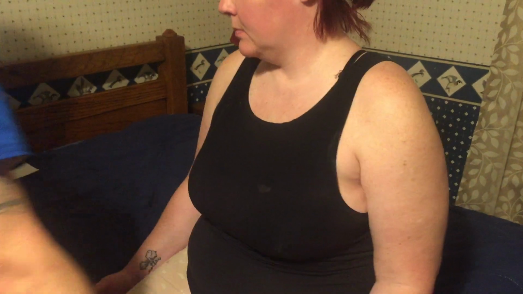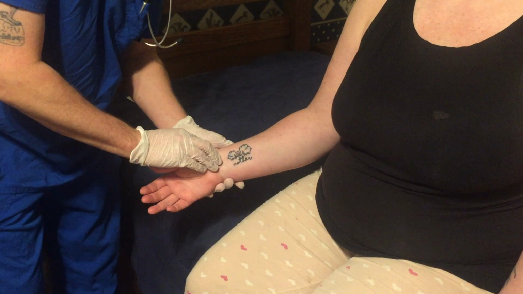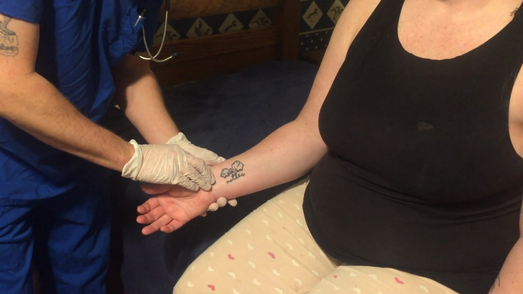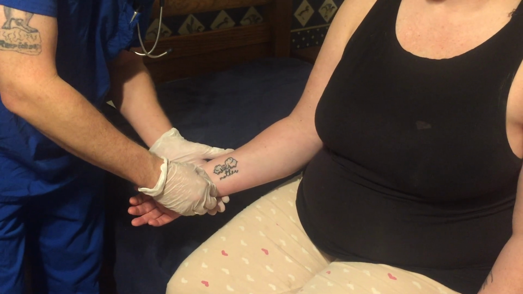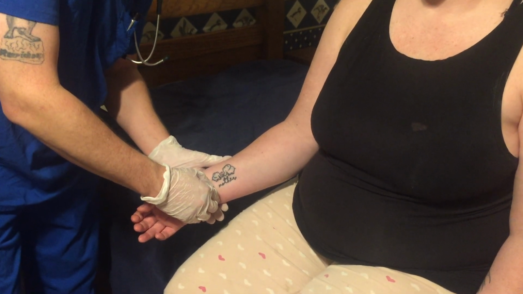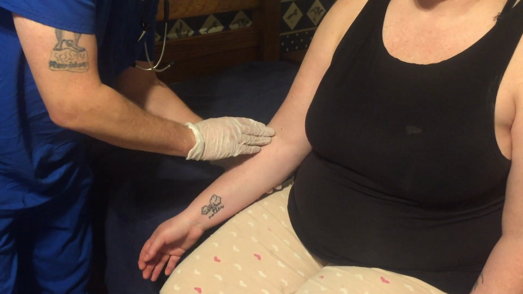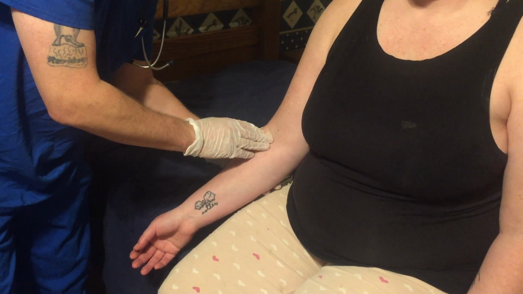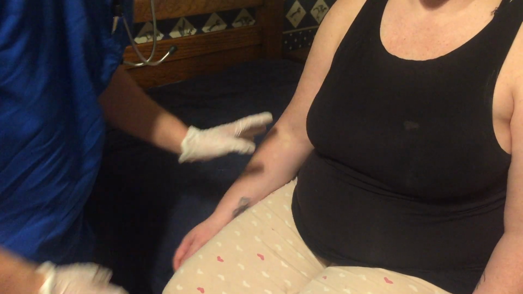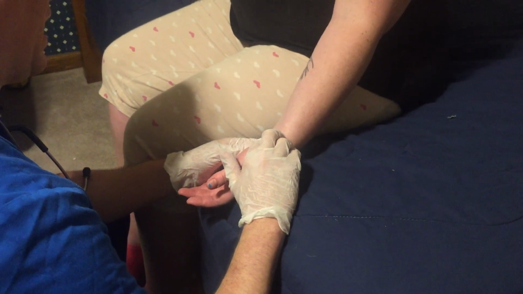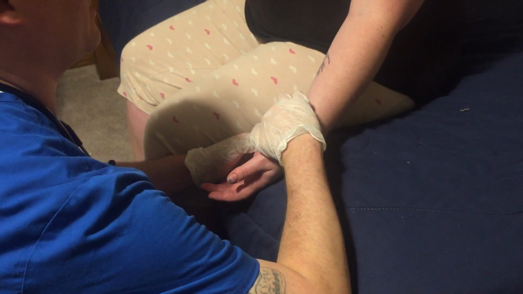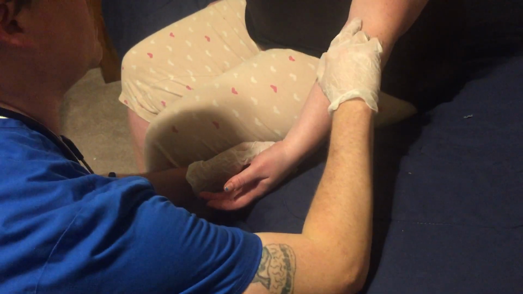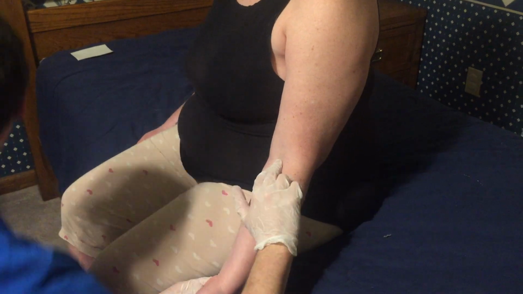Okay. We're going to move on to the function later, but I'm also going to palpate her radial, brachial, and ulnar pulses in both arms. This is her radial pulse. I note it's present. And I'm not using my thumb, because there is a pulse in my thumb. All right, thank you.